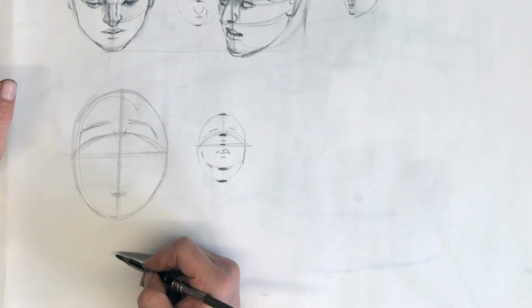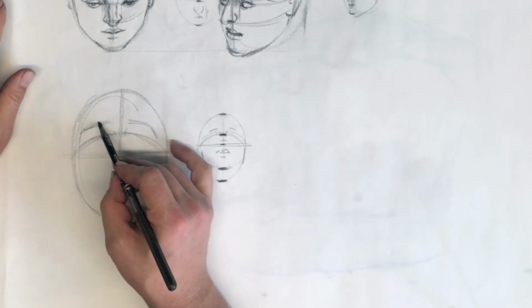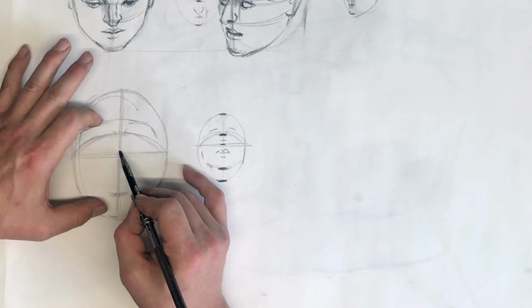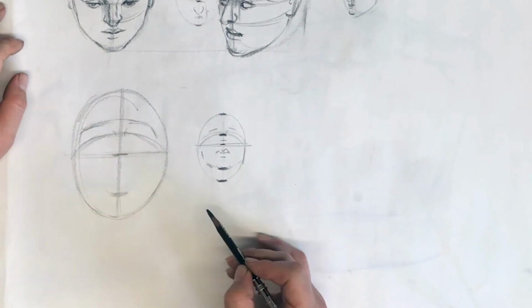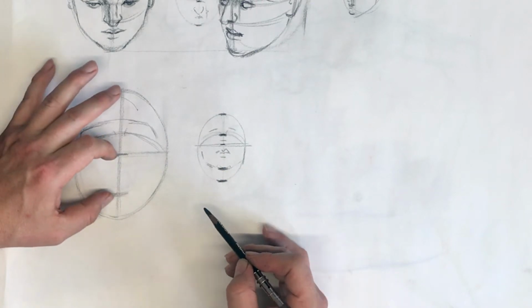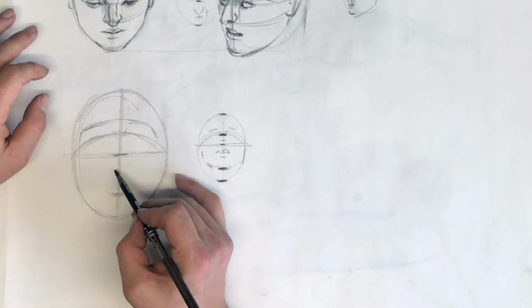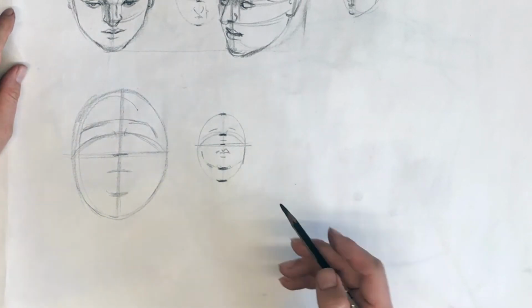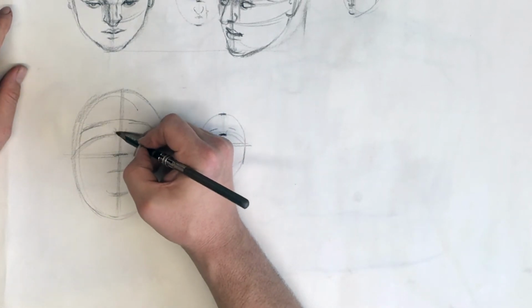Alright, so the next step is to take a measurement of the brow to the chin and find the middle. So that's going to be probably around here somewhere. Then take the measurement from the base of the nose to the chin, find the middle. That's going to be a line that goes this way. Okay, now we can start indicating the nose.